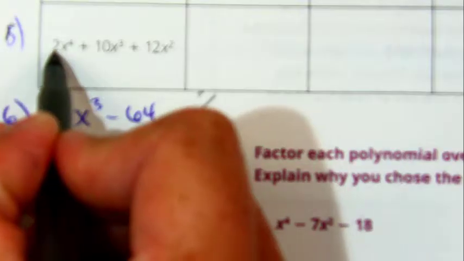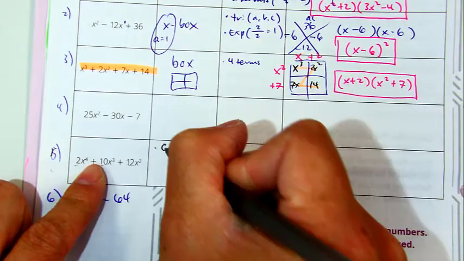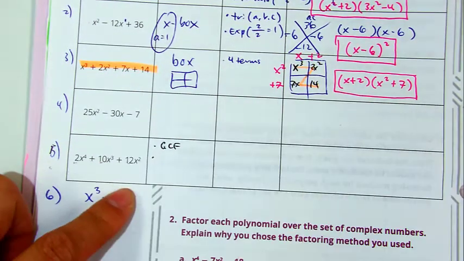Also, look. Evens. All Niner fans, right? So I can pull out a greatest common factor. I notice they're all evens. I think it's going to be a... so what's my method of factoring? I realize that there is a GCF in this problem. And then after we figure out the GCF, let's do that.